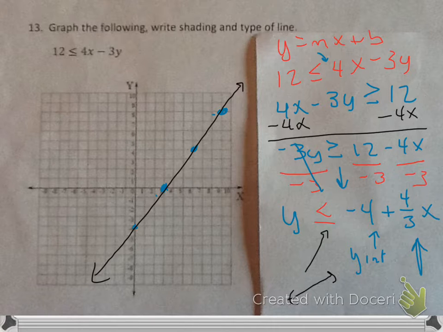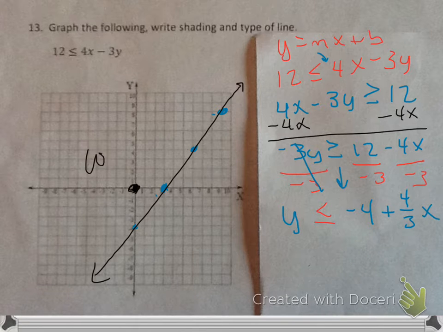And now I'm going to pick a point on either side of the line. So I could pick a point over here, or I could pick a point over here. It doesn't matter. The best one to use, I always feel, is 0, 0. So I'm going to put a little dot right there at 0, 0. So I'm going to erase this, and I'm going to plug in a 0 for x and a 0 for y. Remember, 0, 0 is the origin. So that's x and that's y.